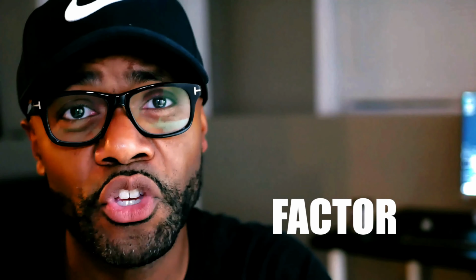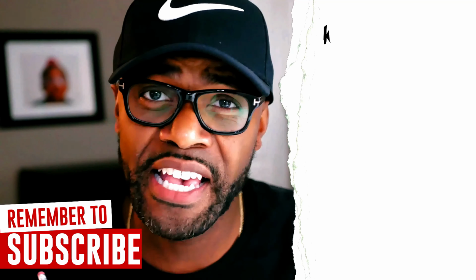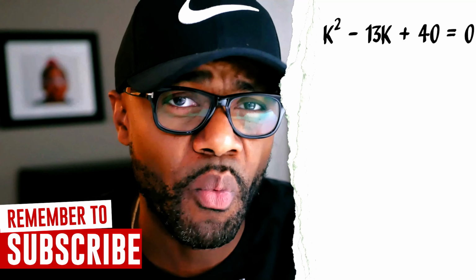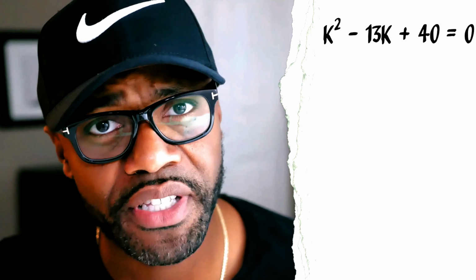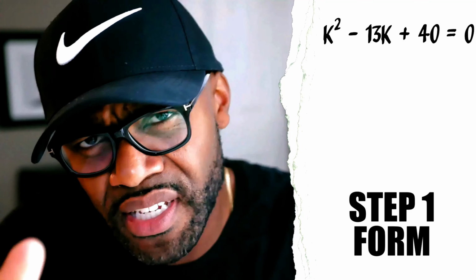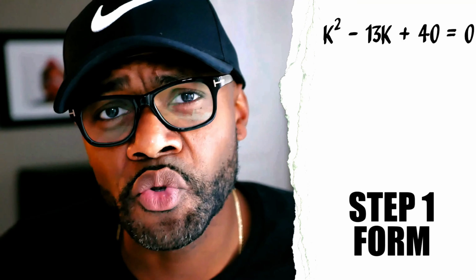The equation says for us to factor. Again, we're going to factor using our 3 steps plus 1, our 4 steps. The next problem reads k squared minus 13k plus 40 equaling 0, which is ideally what we want. So let's just do this following our steps, just so we make it systematic. First step, form. Yeah, we've got that. We see that our quadratic equation is equal to 0. Good. So we don't need step 1a. We can just go on to step 2.